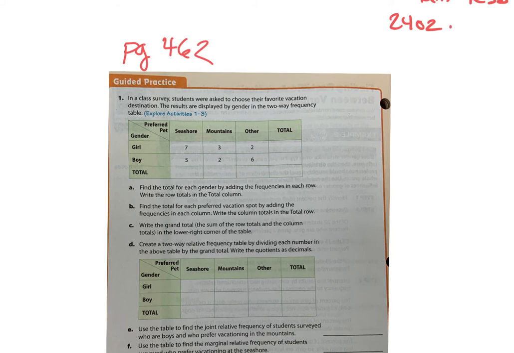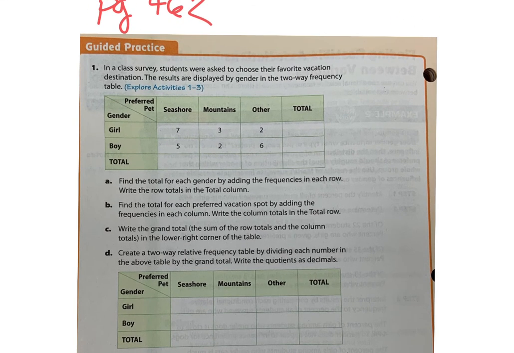So the total then for girls would be 7 plus 3 plus 2, or 12. And then the boys, 5 preferred the seashore, 2 mountains, and 6 other. So 5 plus 2 plus 6 would give you 13. Now we can add the other way. The seashore of the children: 5 plus 7, or 12 of the total kids preferred the seashore, 5 the mountains, and 8 other. We can add up either our columns or our rows to get a total of 25 students surveyed. Okay?